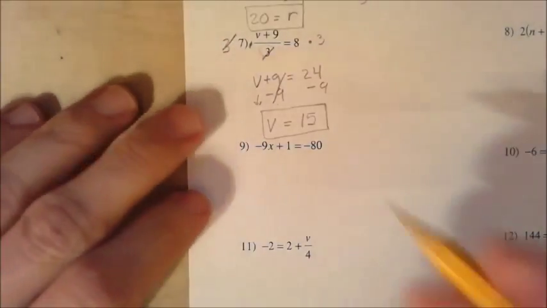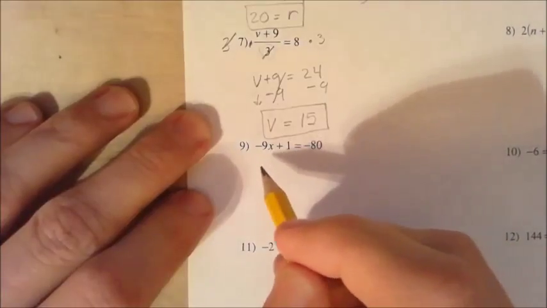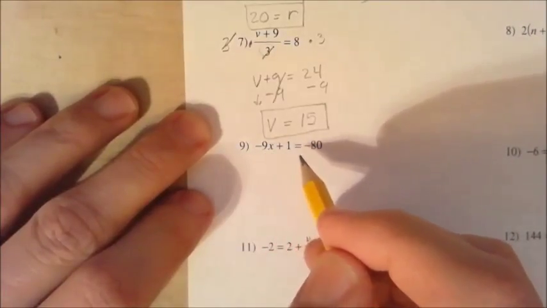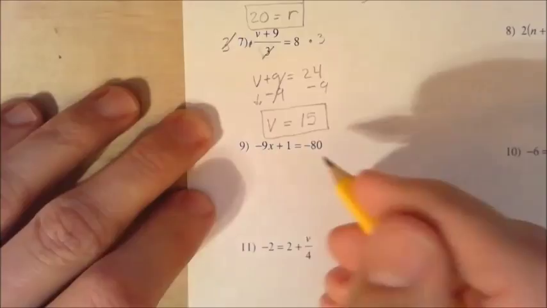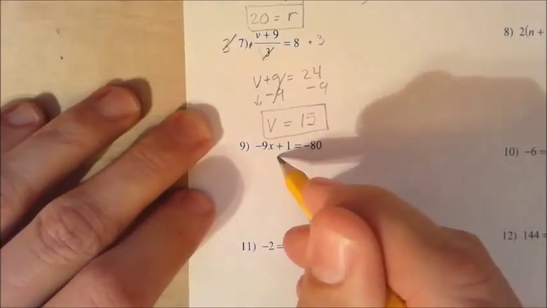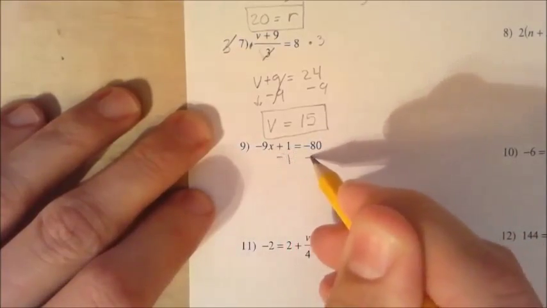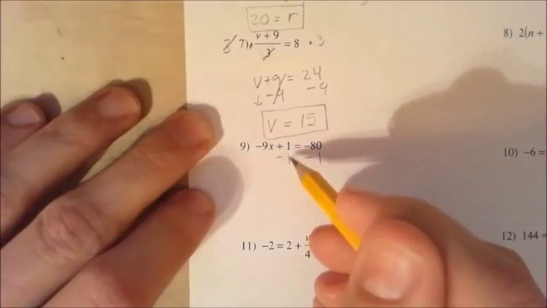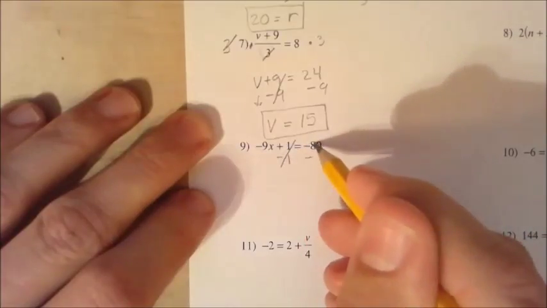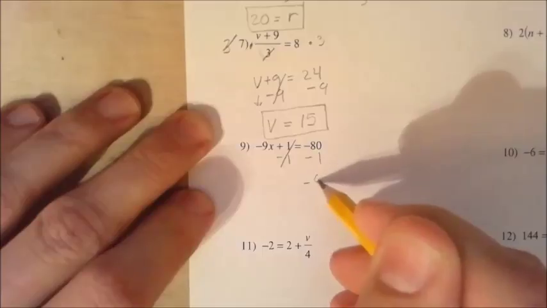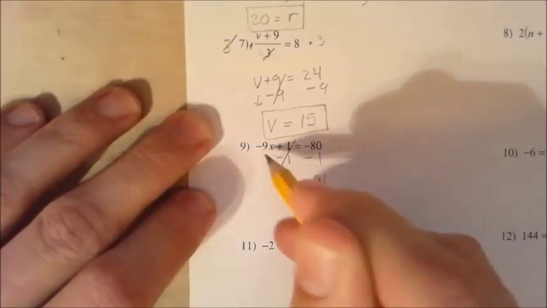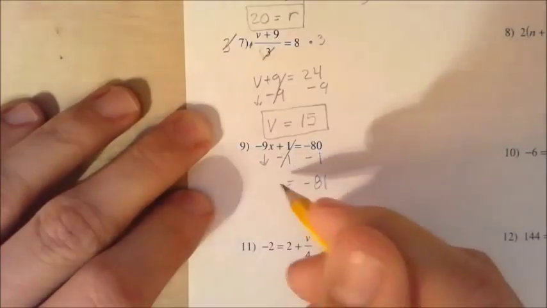Alright, we're going to go ahead and do number 9. Number 9 is negative 9x plus 1 equals negative 80. So on this one, we can go ahead and start out by subtracting 1 from both sides. So 1 minus 1 equals 0. And negative 80 minus 1 equals negative 81. And then we can just bring down our negative 9x.